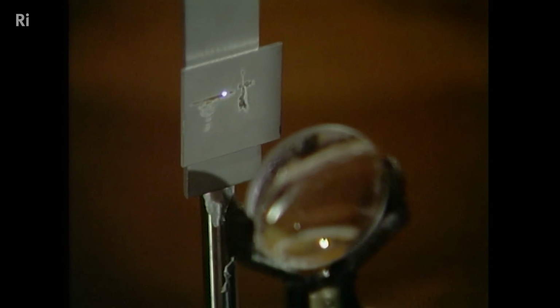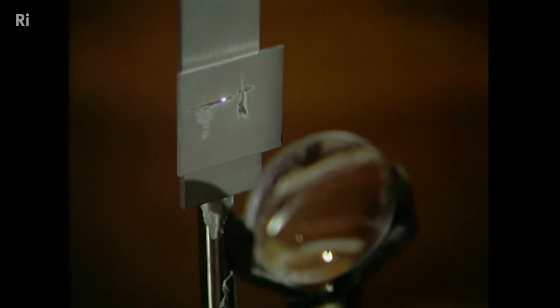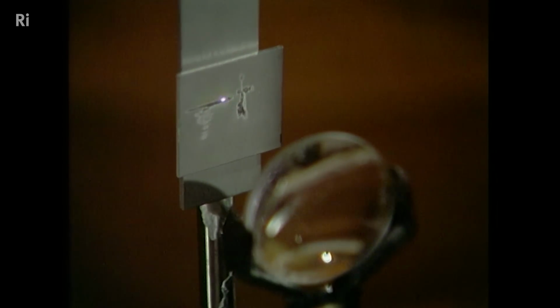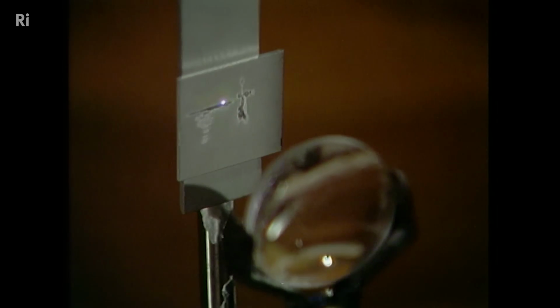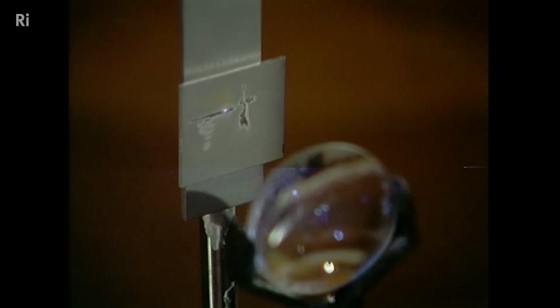Now what you're actually seeing there is the ultraviolet light from this laser being focused onto a metal plate, just in front of a metal plate. The laser is powerful enough to etch off, to remove the metal surface, and is also causing the air in front of the plate to ionize. Electrons are being removed from the molecules of the air, leaving positive ions. It's just like a miniature lightning flash which is being produced in the air in front of the metal plate.